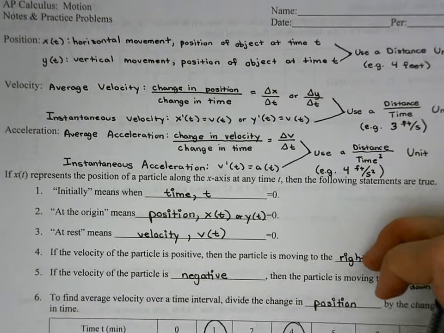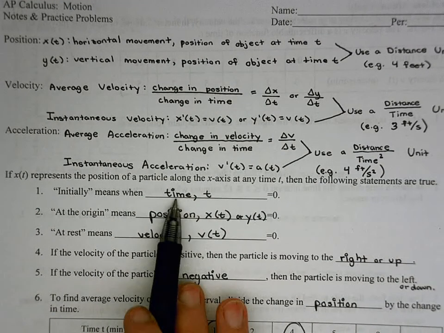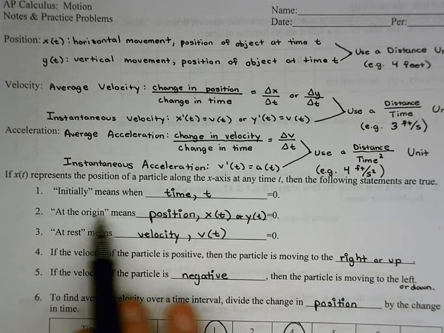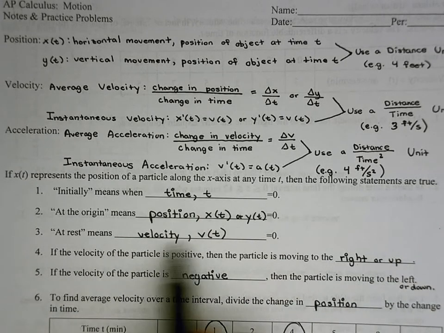Okay, and then we looked at these phrases. Within the context of a problem, if you saw the word initially, you'd be thinking, well, time t is 0. At the origin means the position is 0. At rest, our particle's not moving, so velocity is 0.